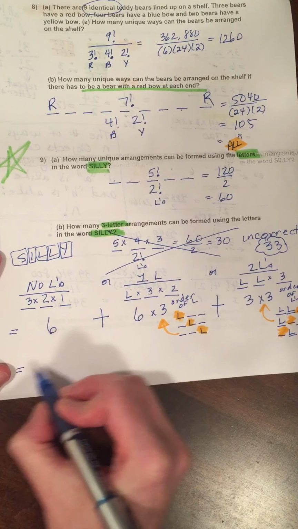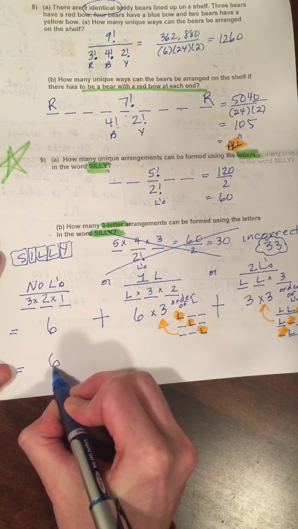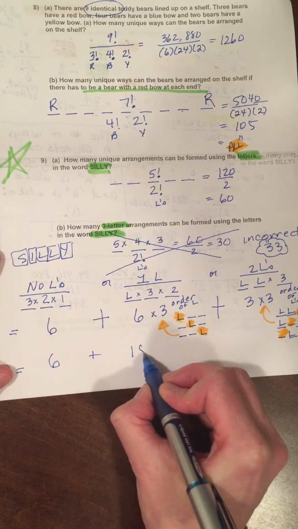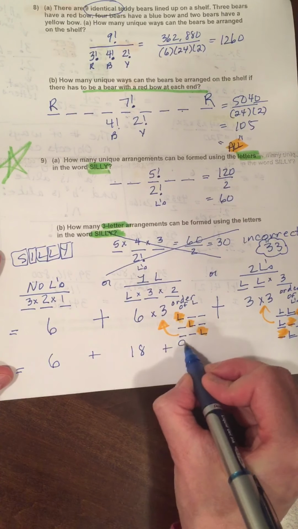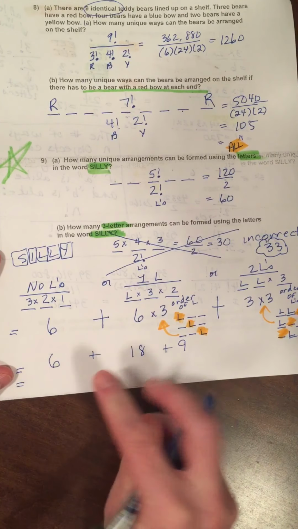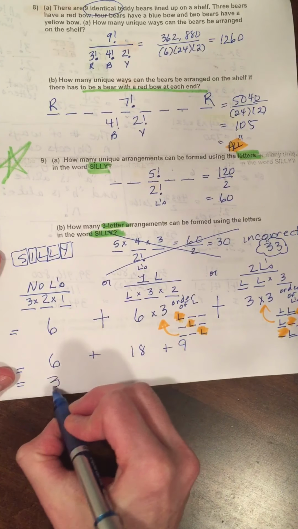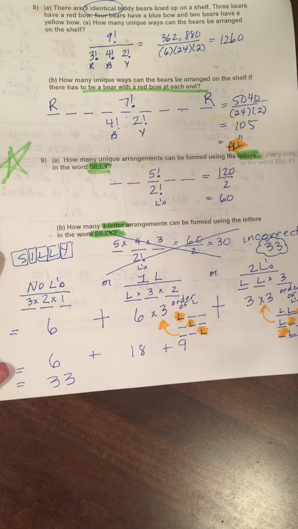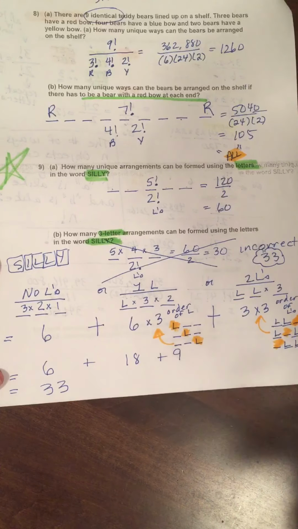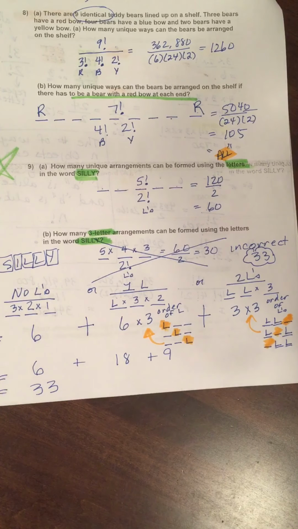So hold on, let's look at what we've got here. 6 plus 18 plus 9, 24 and 9. Bingo bongo, we've got our answer of 33. Okay, very, very important. It's a special case scenario.